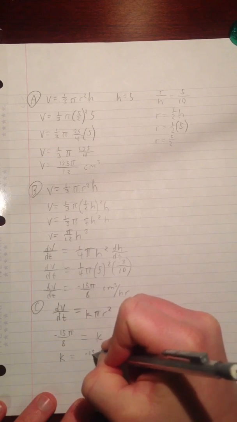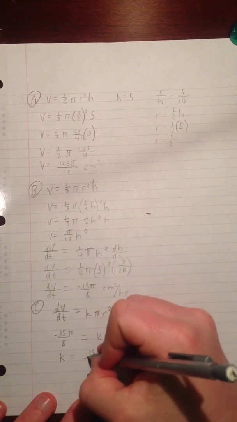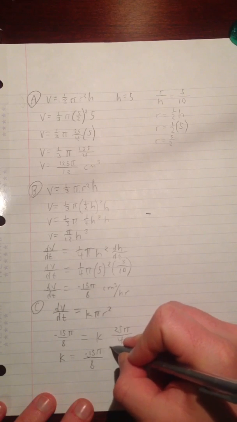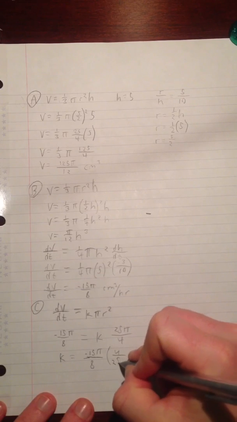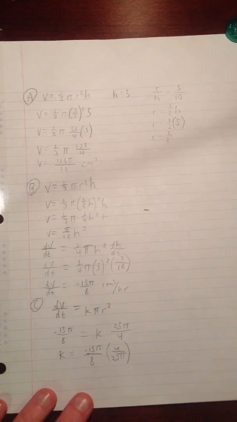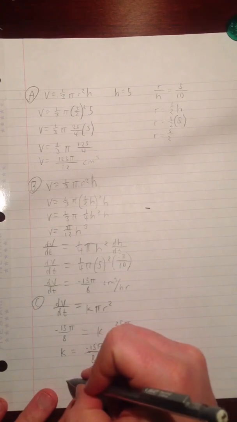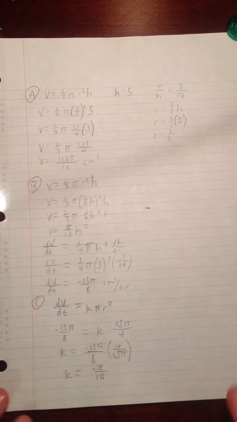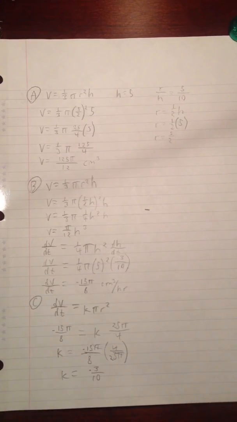So it's going to be -15 pi over 8 times 4 over 25 pi. Okay. So when you plug that in the calculator, okay, these cancel out obviously. So you're left with -3/10. So that's the constant of proportionality. Okay. So that's a little weird, but there you go.